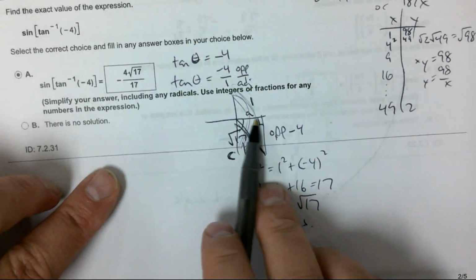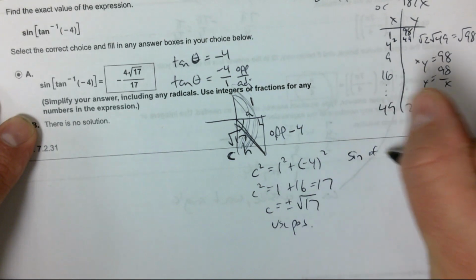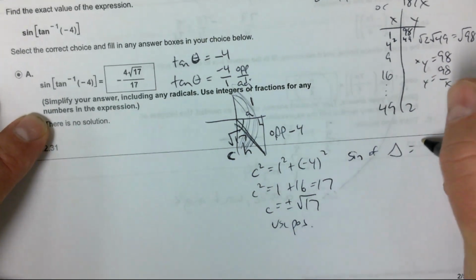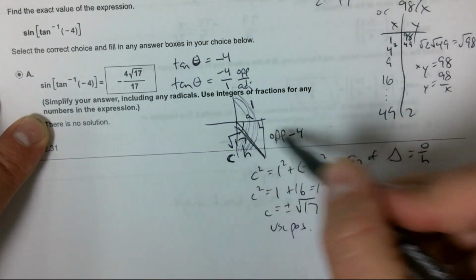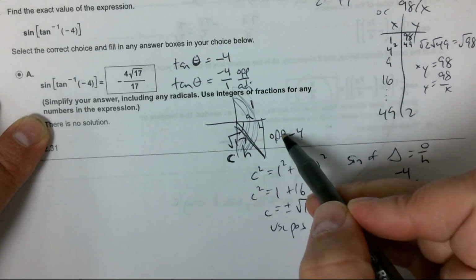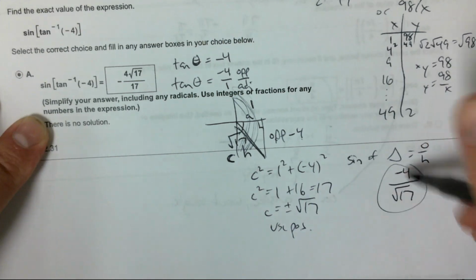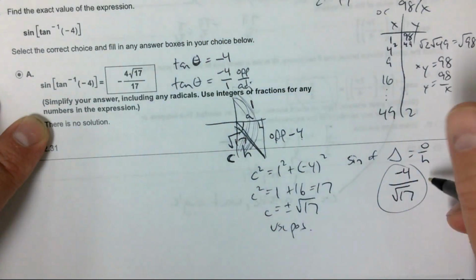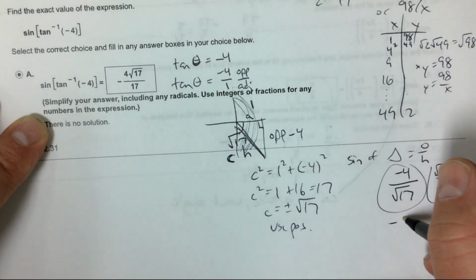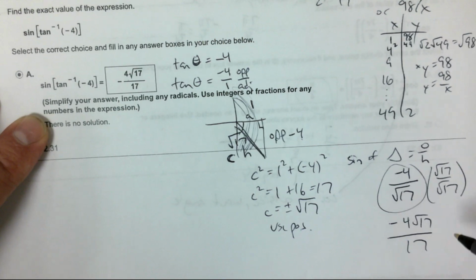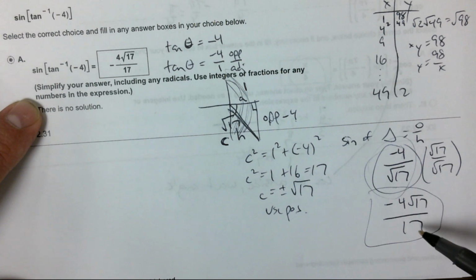Now that the triangle's drawn, you have to do sine of the triangle, basically. And so that means opposite over hypotenuse. And the opposite is -4, and the hypotenuse is square root of 17. And so that answer would be equivalent to that one, because you multiply by square root of 17 over square root of 17 to get it. Again, Math Excel would accept this answer, but if you want it on paper, perfect, it's that.